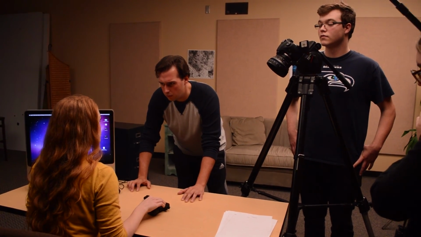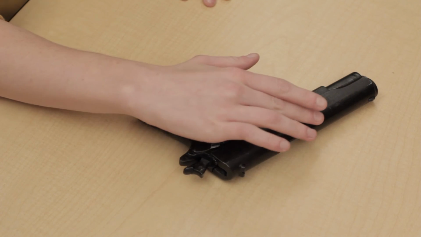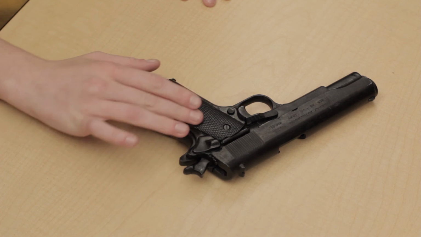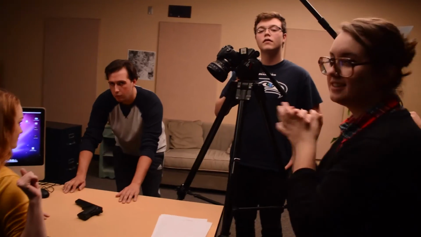Now, without resetting, Sarah, start from the tip of the gun down to the end. Cut. Right. And we're good.